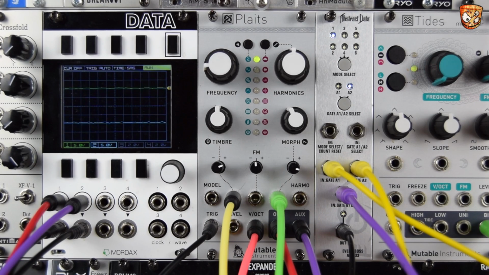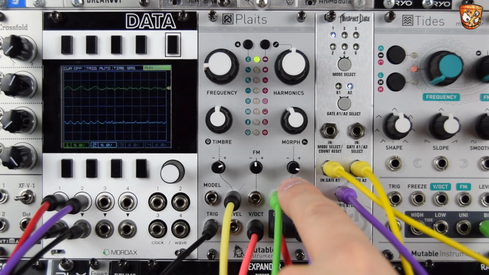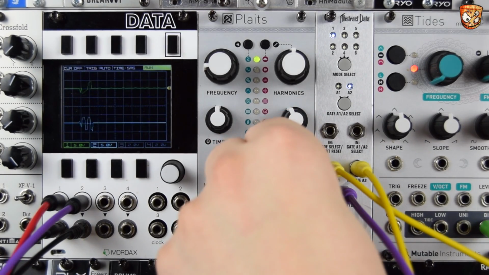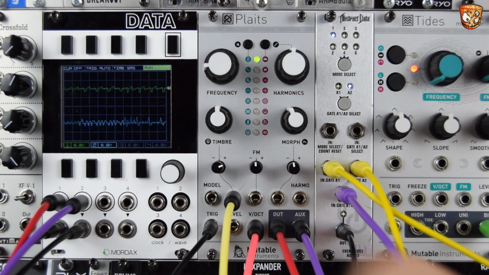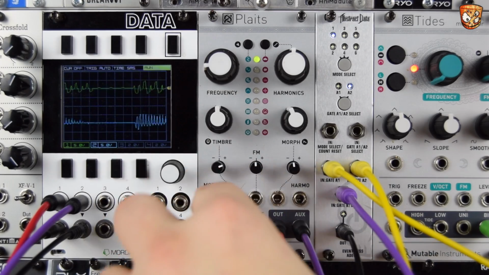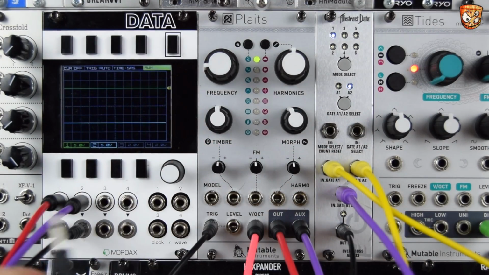So my modulation is a slow LFO from TiNRS, just unsynced, and that is going into the modulation for Morph. But for now, let's pull that out. I have some velocity modulation from Tuesday, from This Is Not Rocket Science, just stepped values in time with my sequence, going into the timbre modulation. Again, let's just kill that off.